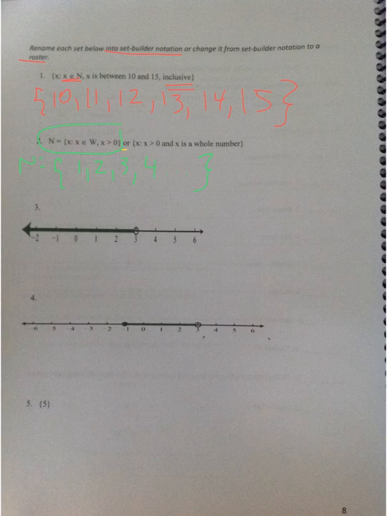Number 3. What do we have here? We have a number line. We have to put it in set builder notation. So I am going to call this set A equals. All right, so now we have x such that x is an element of.